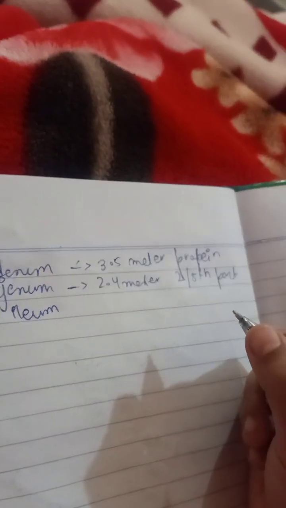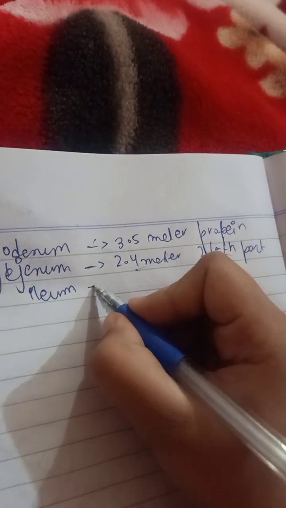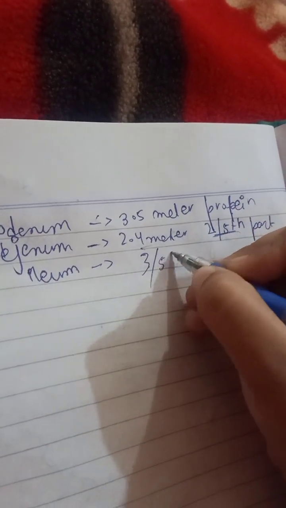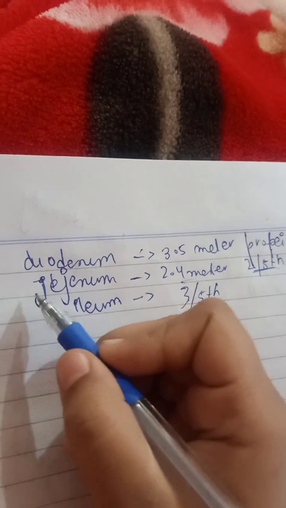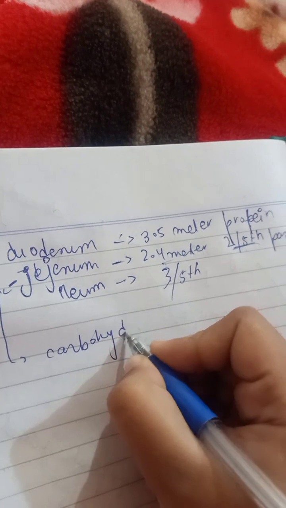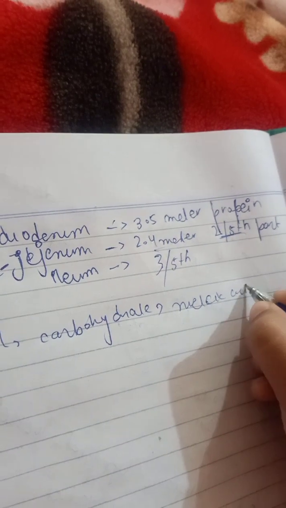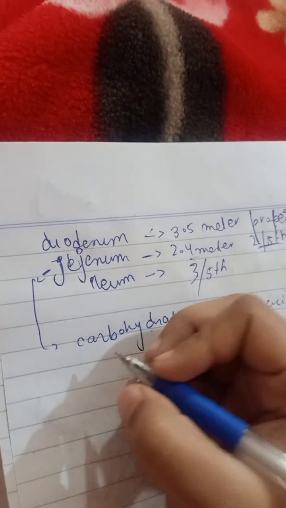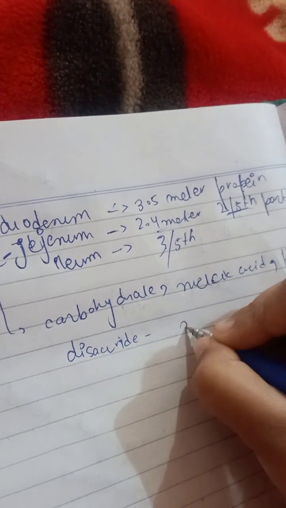In the jejunum, carbohydrates, nucleic acids and fat get digested. For example, the jejunum converts disaccharide molecules into monosaccharides.